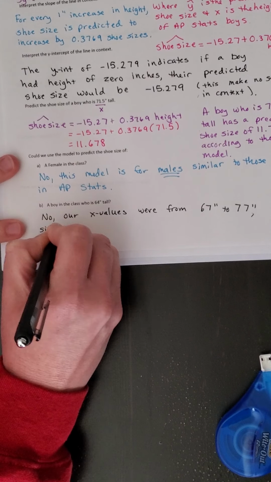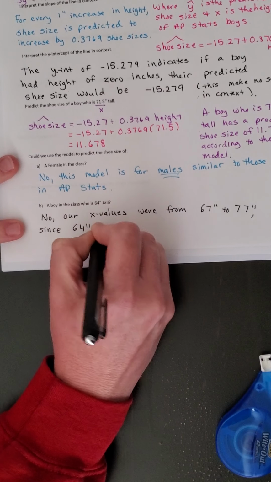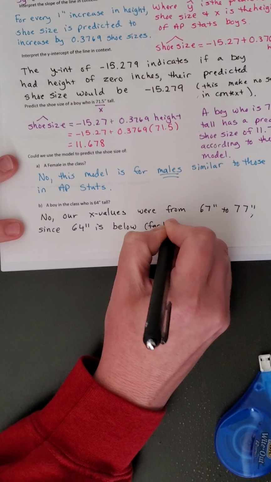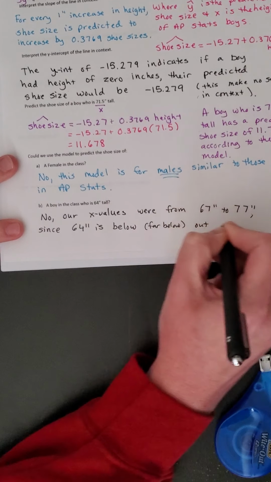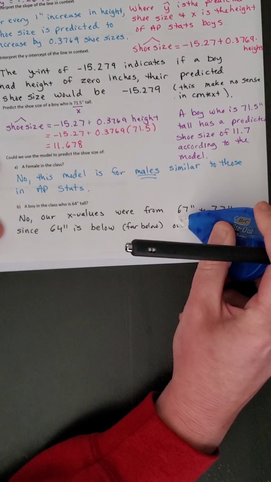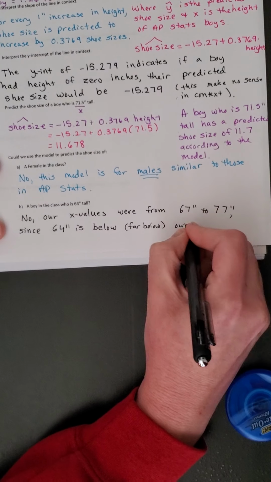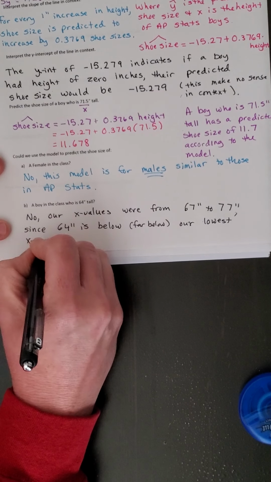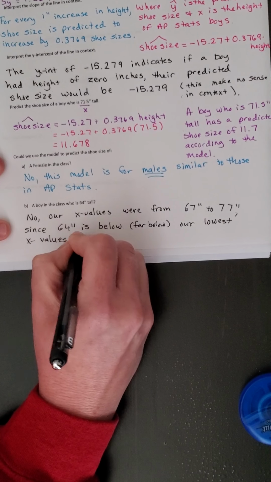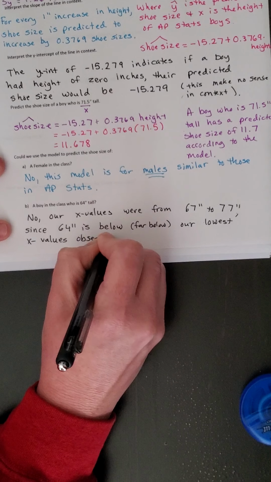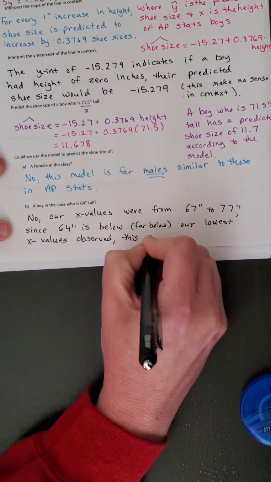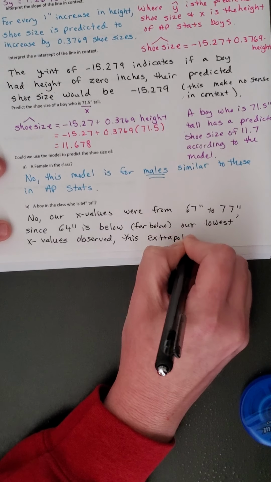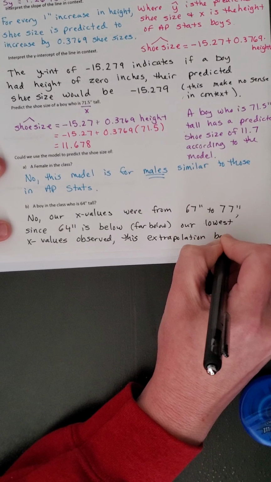Since 64 inches is below, and it's quite far below, our lowest observed X values. This would be extrapolating beyond the data.